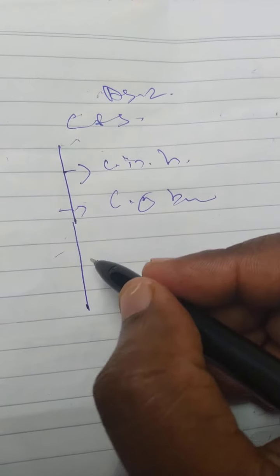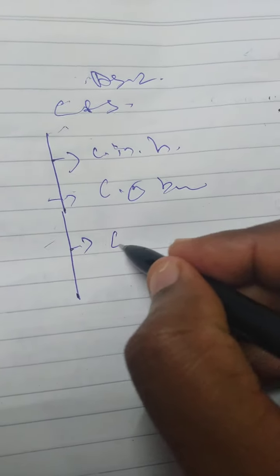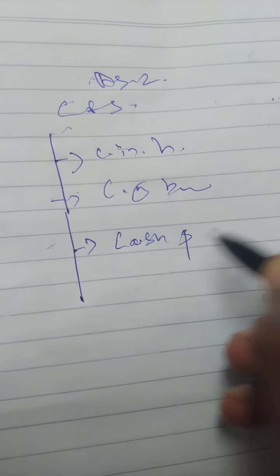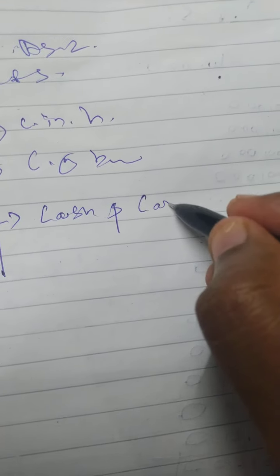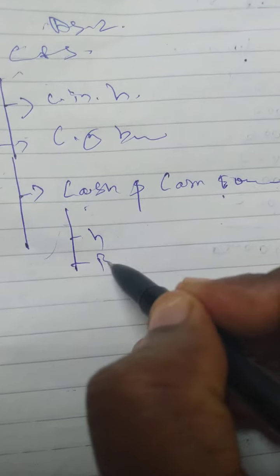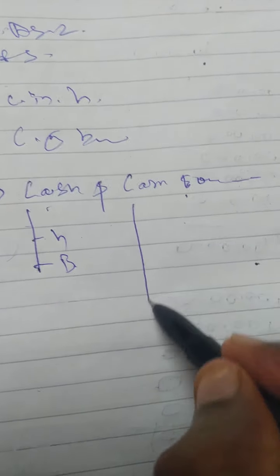Okay. They are defining cash in two categories. One is cash and another one is cash equivalent. Cash means cash in hand, cash at bank. Then what about cash equivalent?